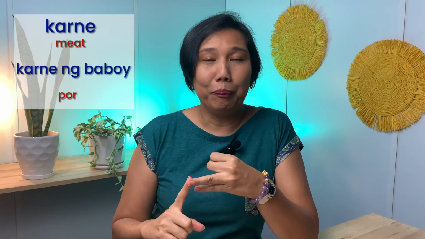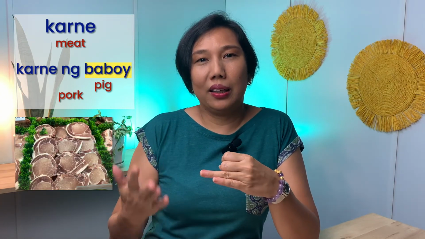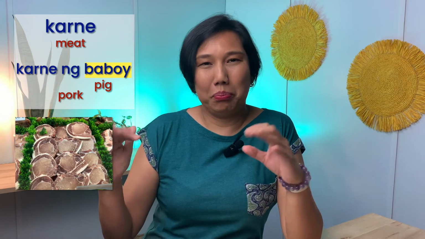The meat from pig or pork, for that matter, is also called carne. So carne is meat, carne ng baka, that's beef. Carne ng baboy, baboy is pig. And then carne ng manok, manok is chicken, so chicken meat.